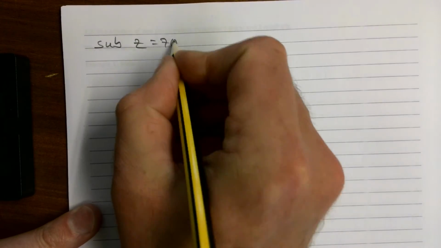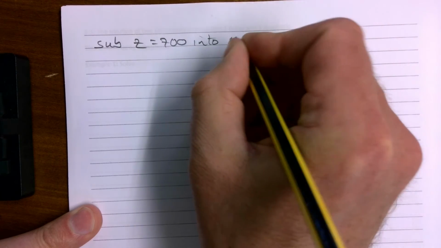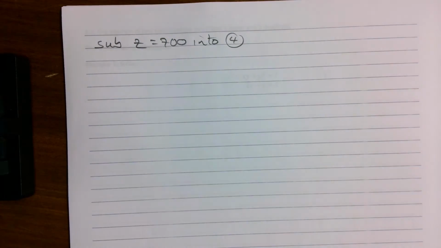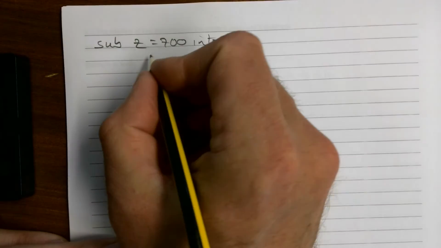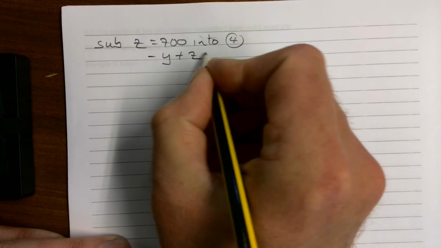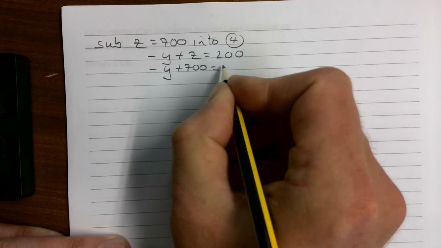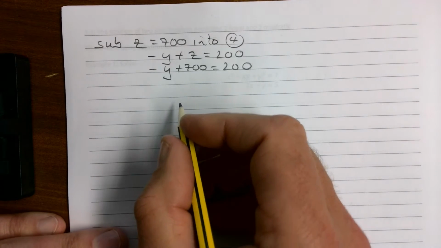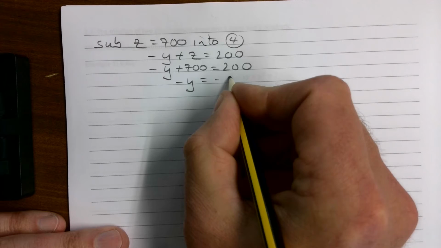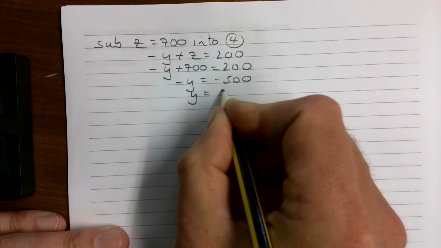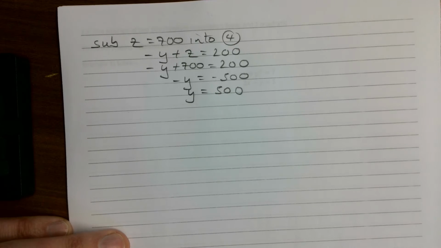Let's go on to the next page, which I hope there is one. Good, plenty of space then to show our working here, so that's okay. We are going to then substitute our z equals 700 into number 4. So number 4 is of course minus y plus z is 200, minus y plus 700 is 200. So whatever way you want to work it, I'll go for minus y is minus 500, which I don't particularly like, but it means y then is 500. Okay.